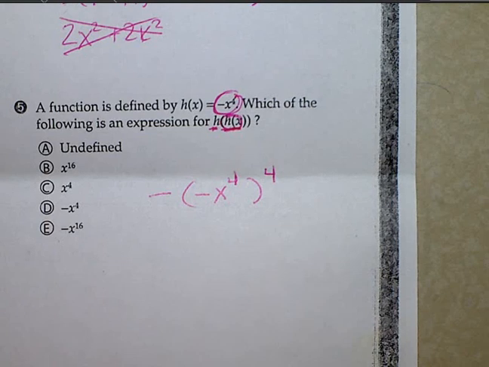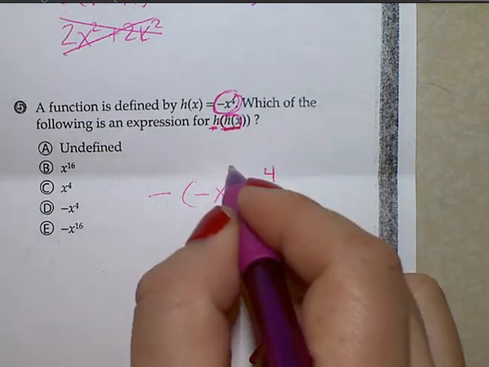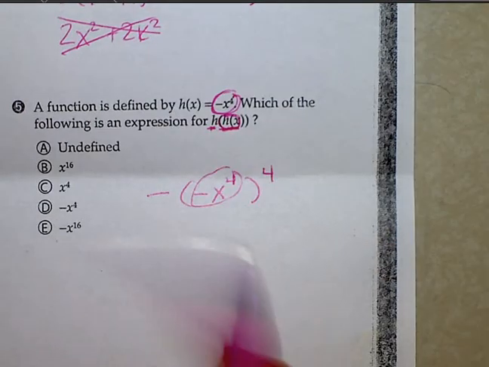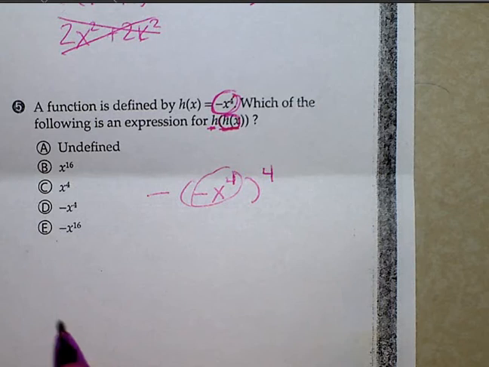Now we need to solve. So we need to go back to our rules about having parentheses and having exponents. So if you take any negative number and you raise it to an even exponent, will your final answer be positive or negative? I'll give you an example. Negative 3 in parentheses to the second, negative 3 in parentheses to the 4th, negative 3 in parentheses to the 6th. Will that answer always be positive or negative? Positive.